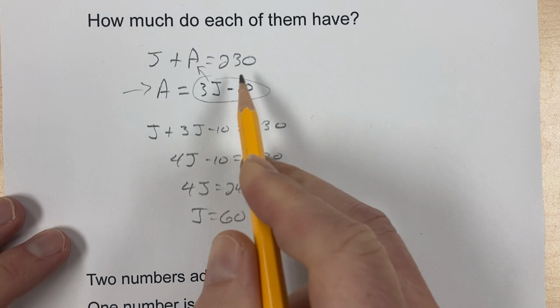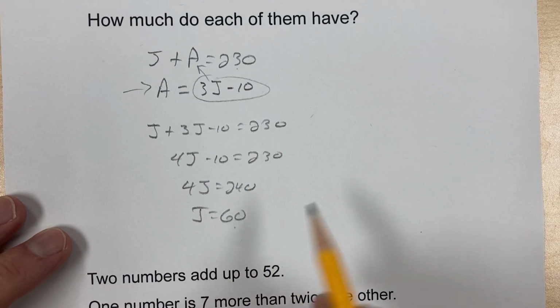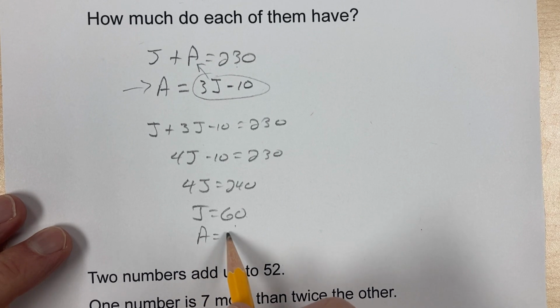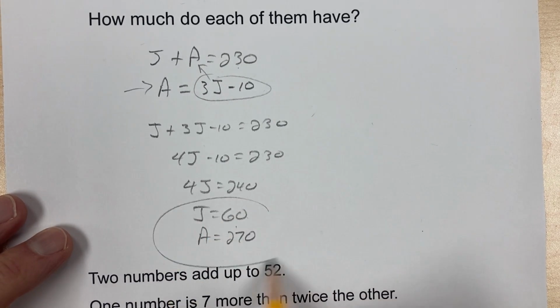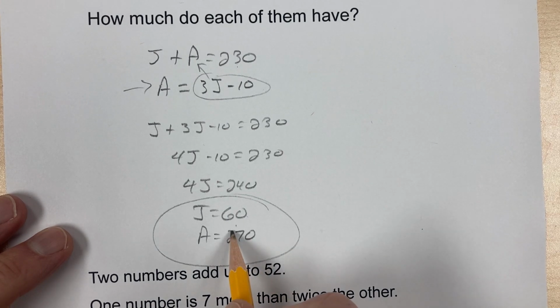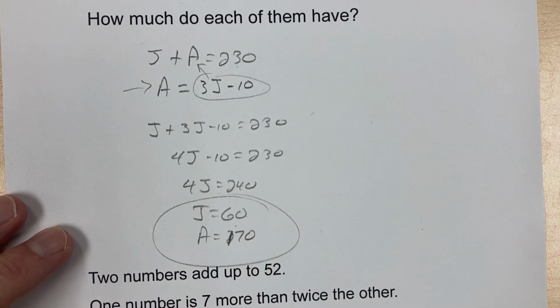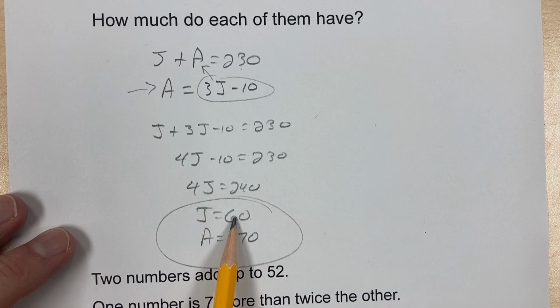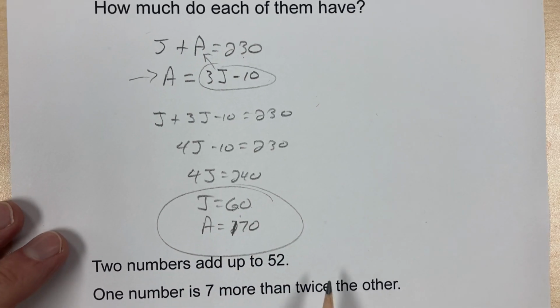So they had 230 altogether, he's got 60 of it. So if you take 230 minus the 60, she has, I'm sorry, 170. If you go back to what it said, if you took his money times 3, she has 10 less than that. 3 times 60 is 180, 10 less than that is 170. So it all checks out.